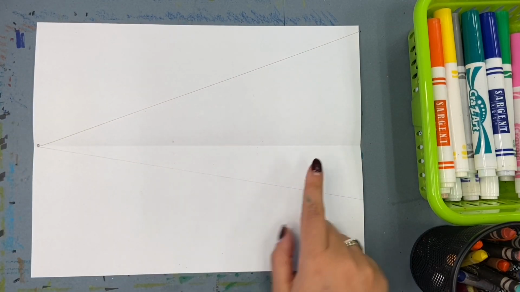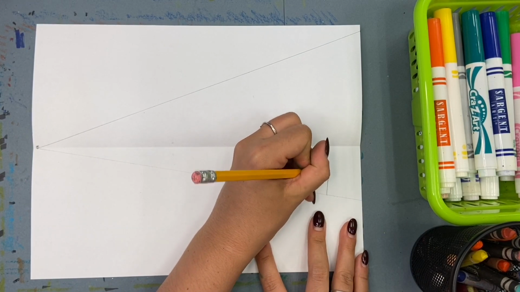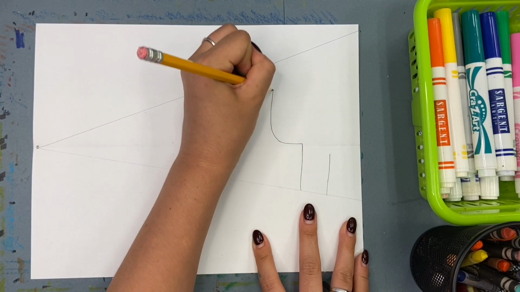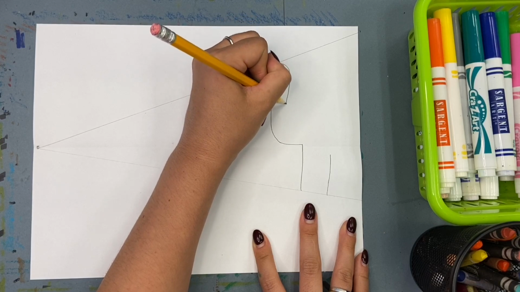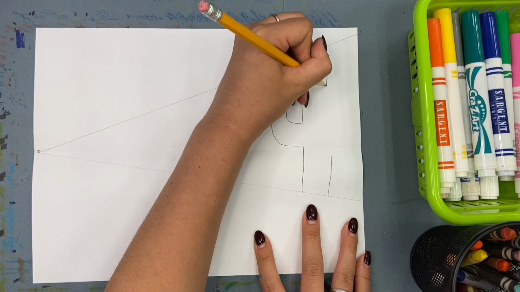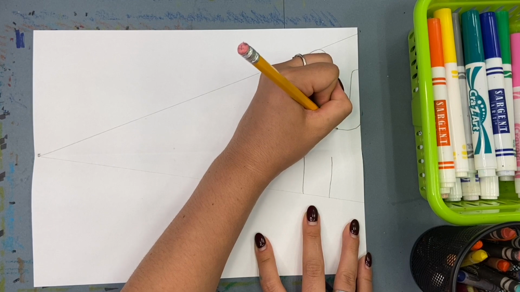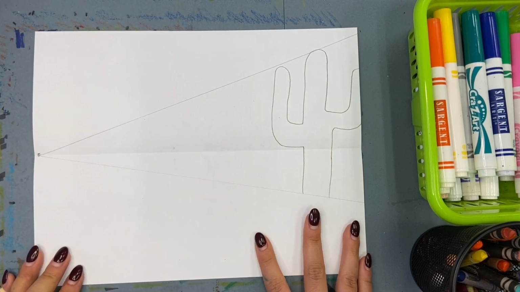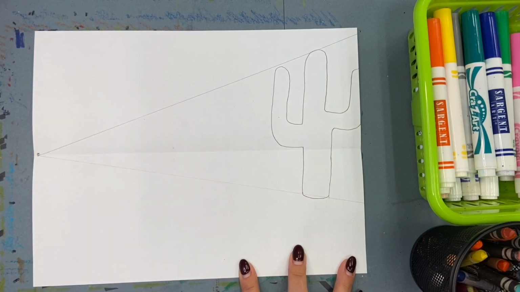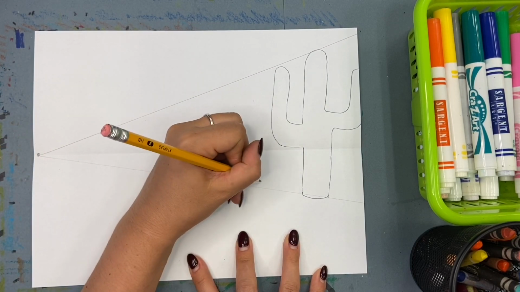See how it gets really big on the right side and gets smaller and smaller towards the dot? Using that as guidelines, draw cactuses. You can see here, I'm drawing my cactus with 2 arms, but you can draw them however you like. What's important is that it touches both that top line and the bottom line.